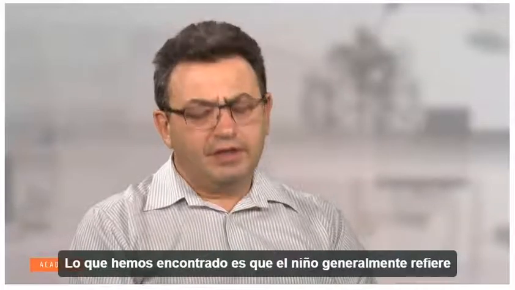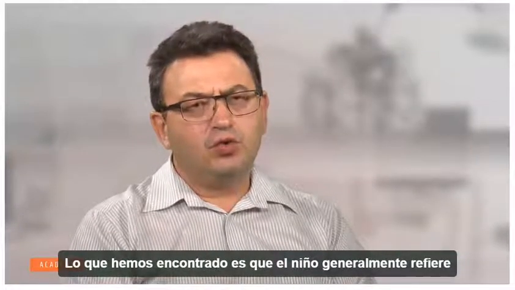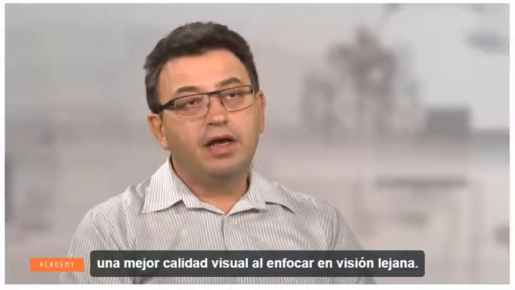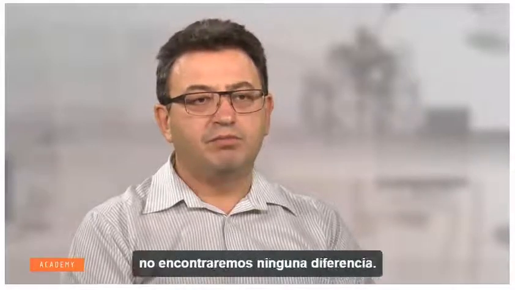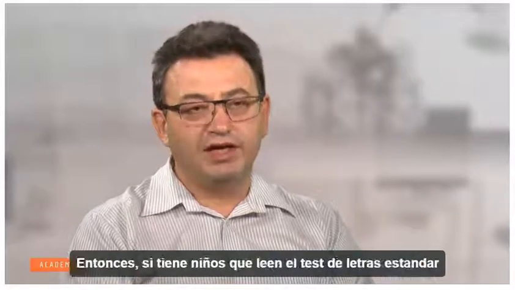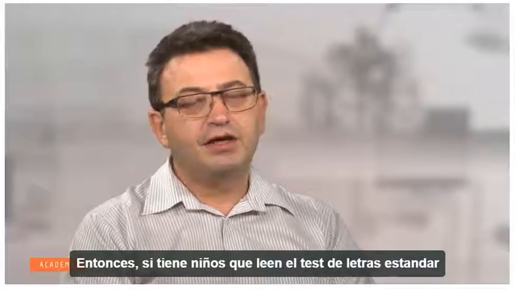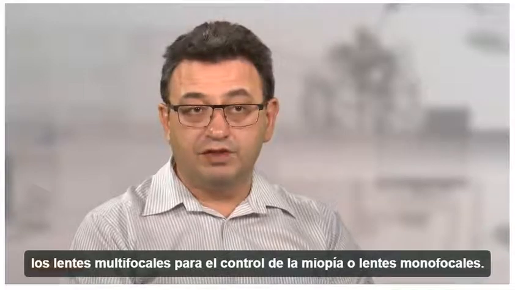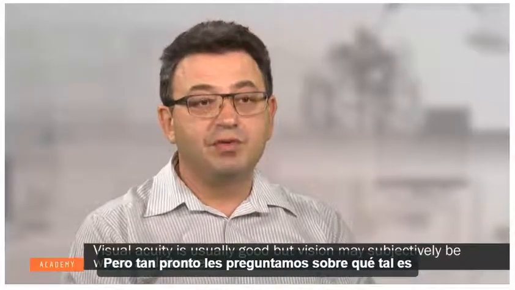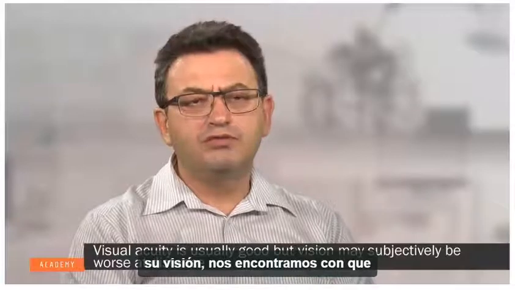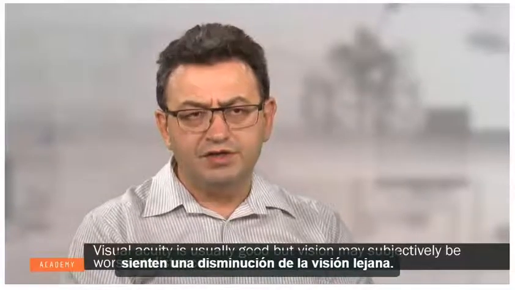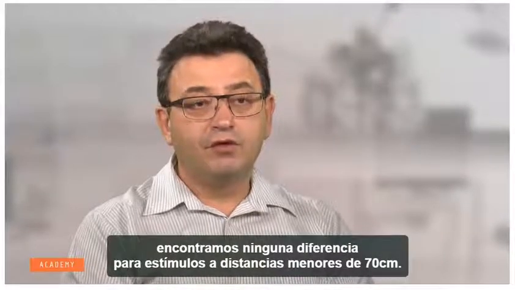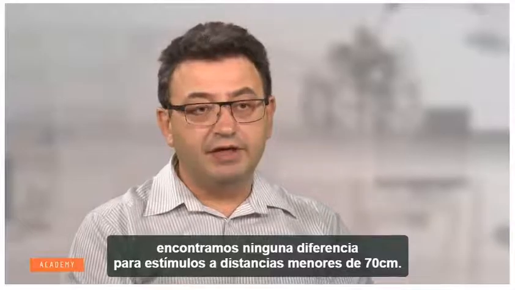What we find is the child will generally report a better quality of vision when looking far away. Now, if we measure their vision, we won't find any difference. So if we get kids to read a letter chart, the standard letter chart, we wouldn't find any difference at all between multifocal lenses for myopia control or single vision lenses. But as soon as we ask them questions about how good is your vision, we generally do find a slight decrease for far away or distance viewing. But for both, when we ask them and when we measure it, we find absolutely no difference for anything closer than about 70 centimetres.